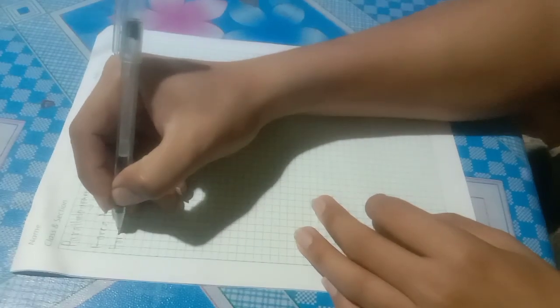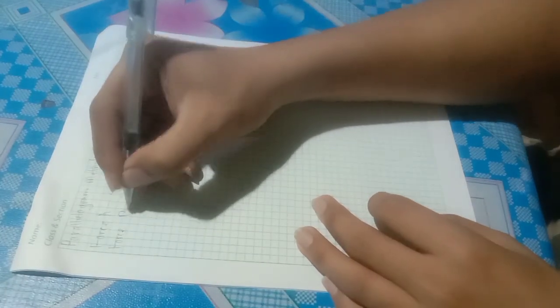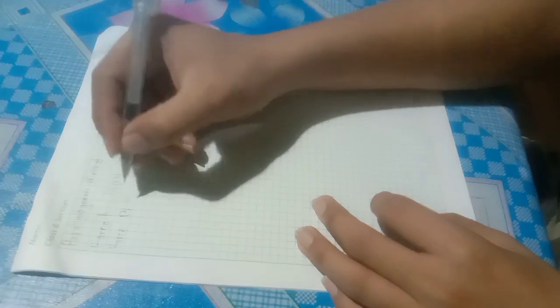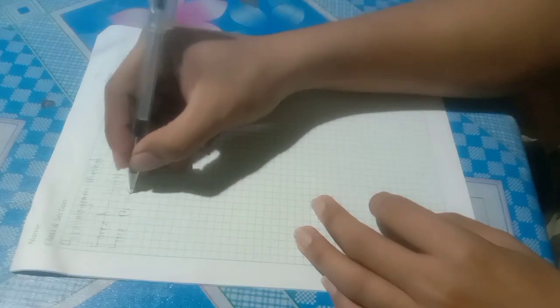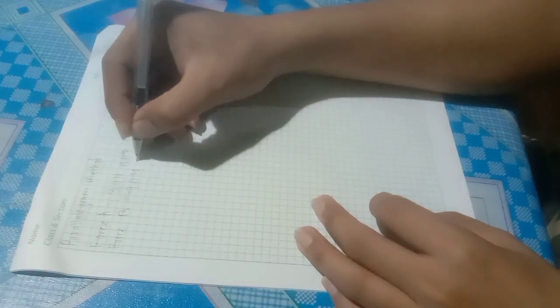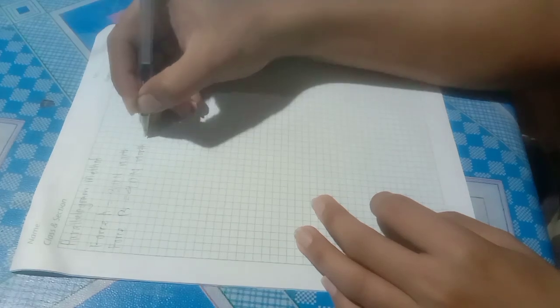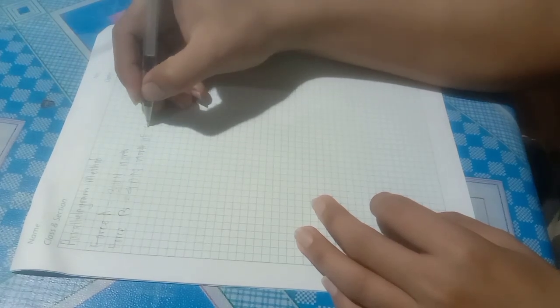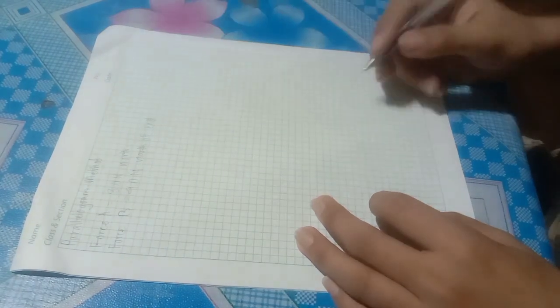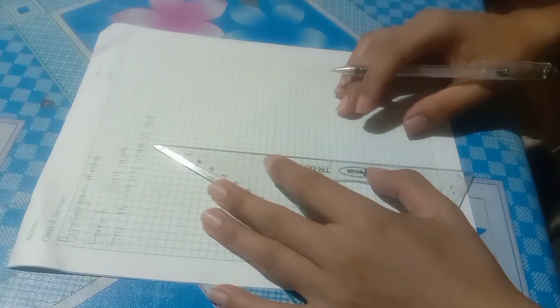Force B is equal to 4.0 N north of east. And we're gonna find the resultant force. The first thing is we're gonna graph it.